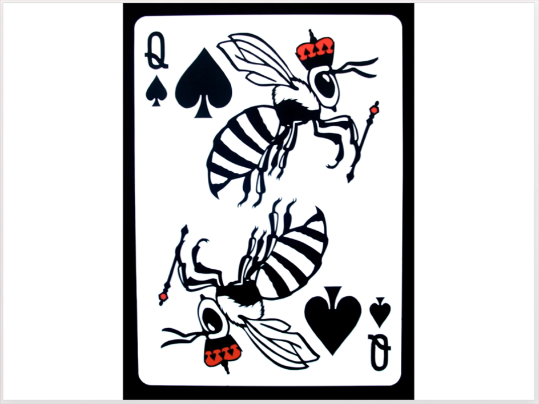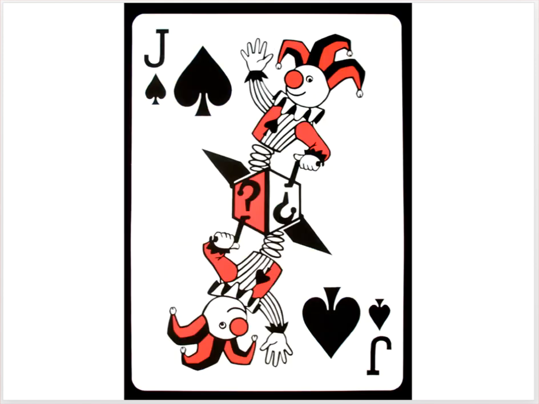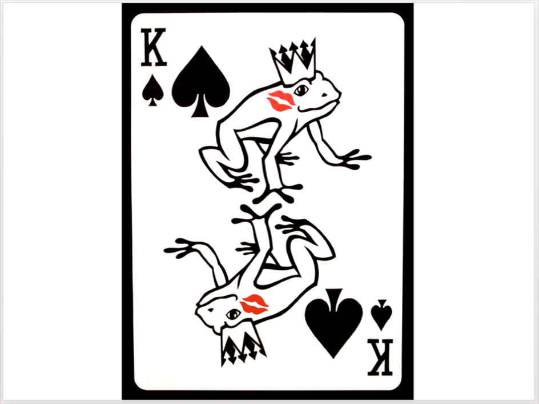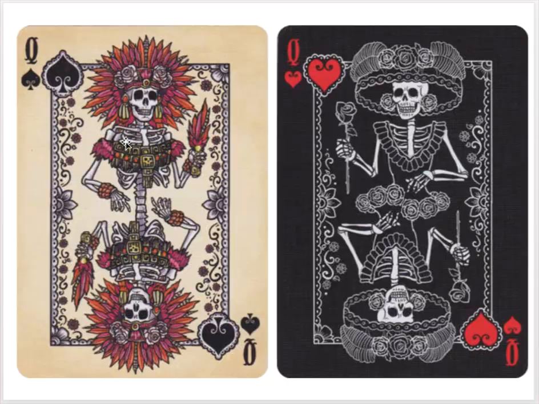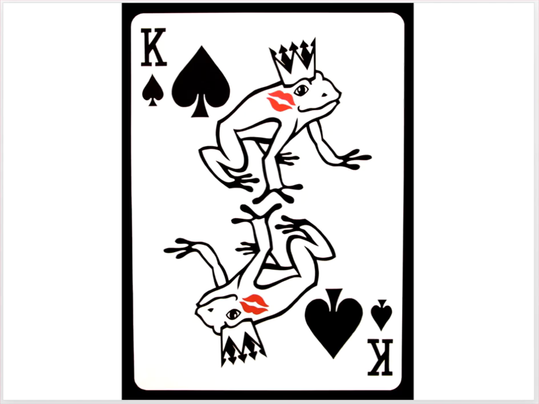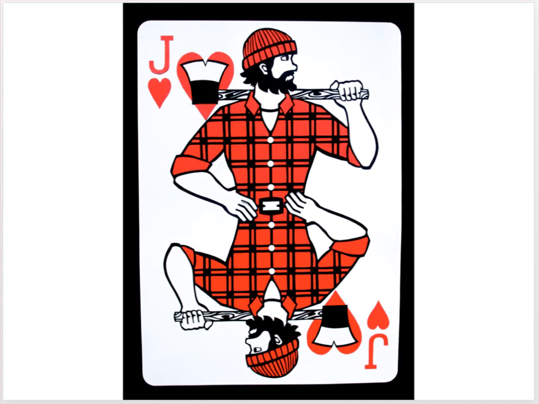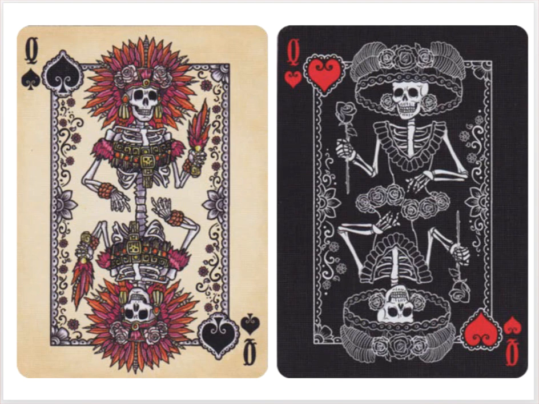These next few cards are all from the same artist, possibly from the same deck. See, it just blends into each other here. Oops, sorry about that. I scrolled down the wrong place here. Here we go.